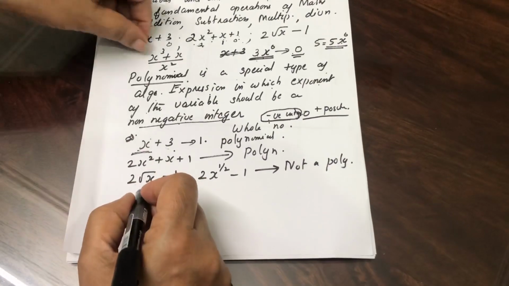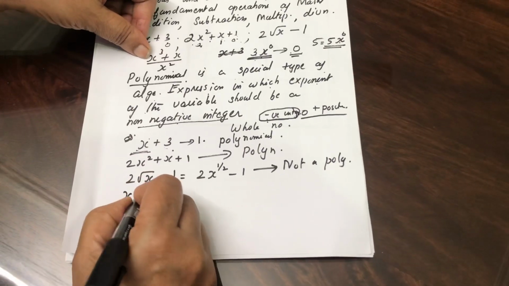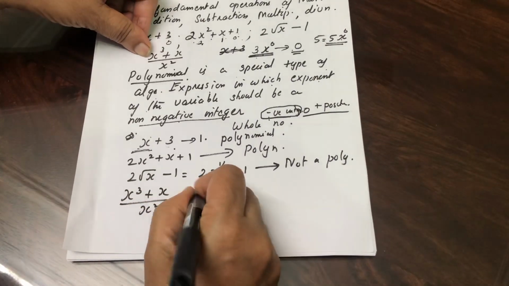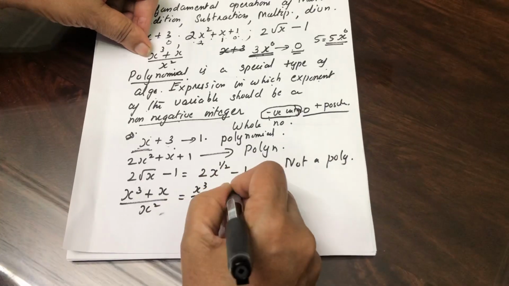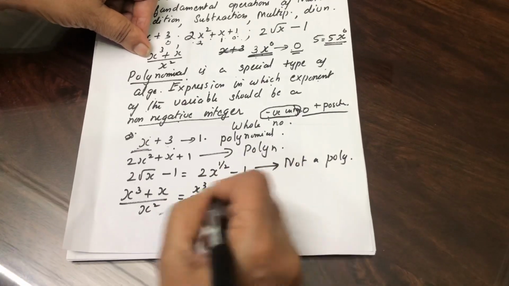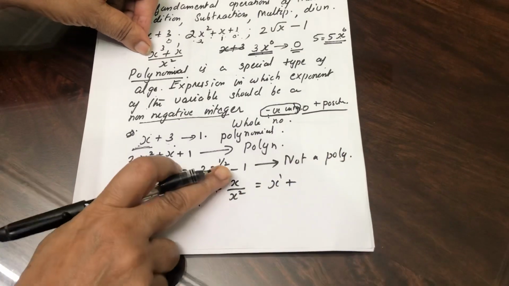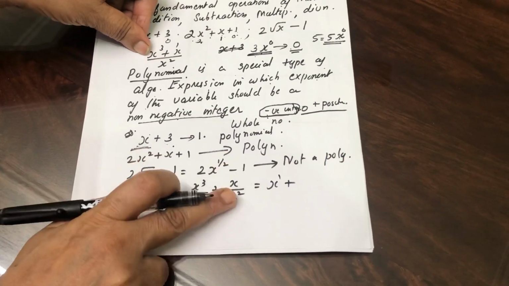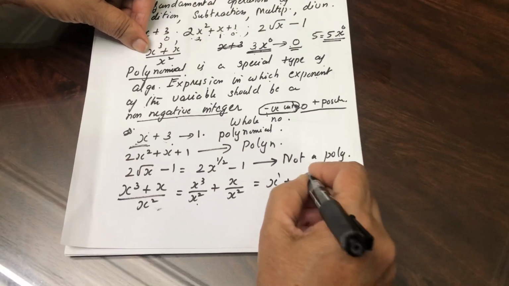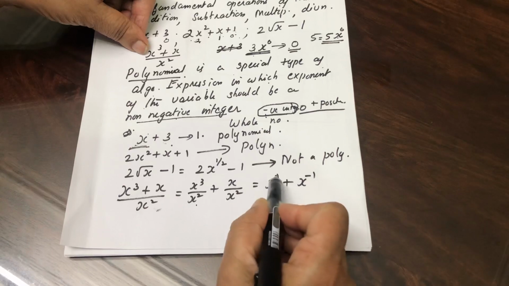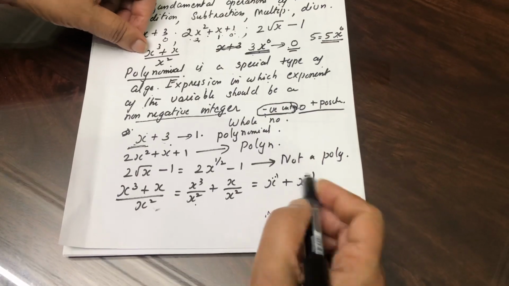The next one, you take this one, x cube plus x by x squared. So you can write x cube by x squared plus x by x squared. Here it is x raised to 1 plus x raised to 1 minus 2, that is x raised to minus 1. So here the power is 1, here it is minus 1.